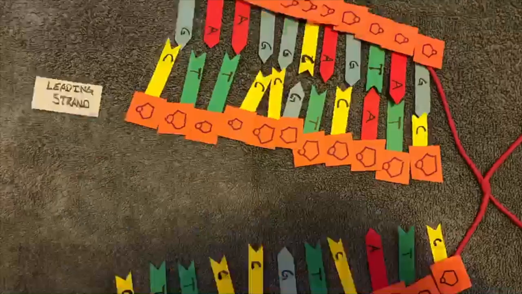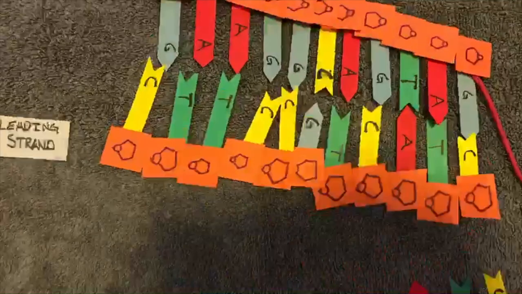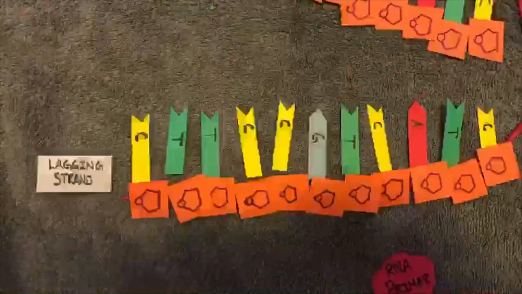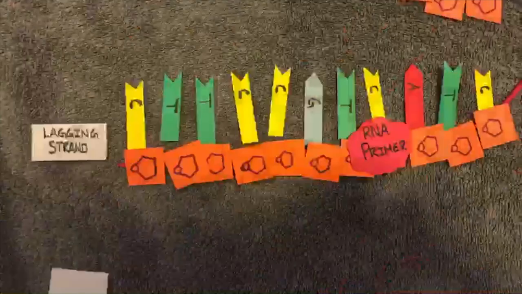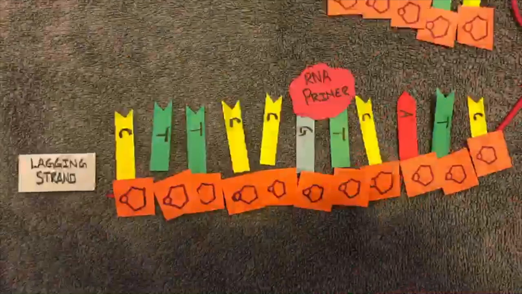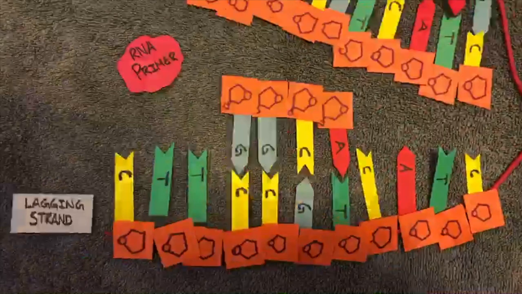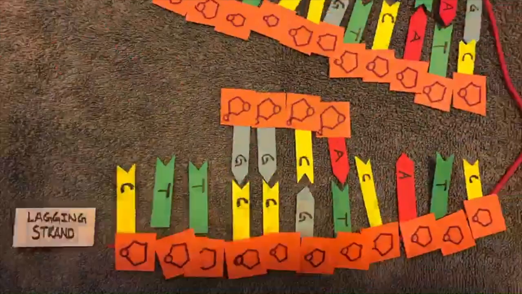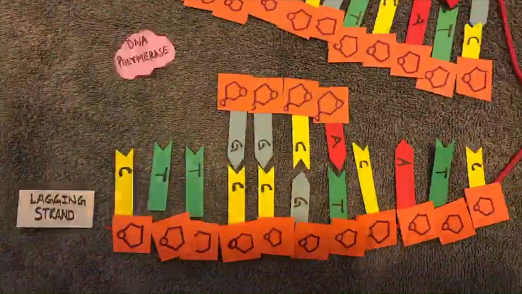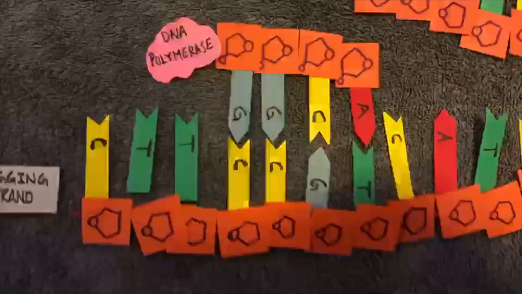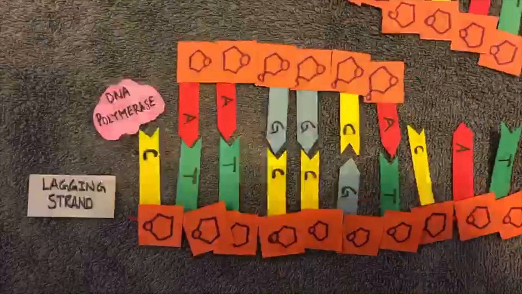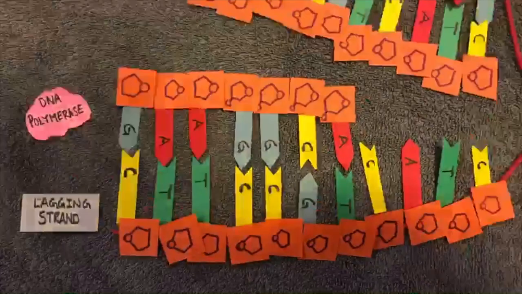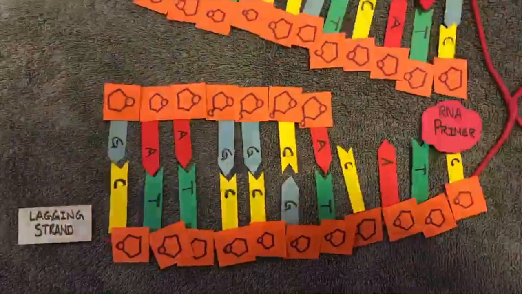The replication of the lagging strand is slightly different. It begins replication when the RNA primer lays down the matching nitrogenous bases. The DNA polymerase then lays down nitrogenous bases between the primers the RNA laid down. These sections are called Okazaki fragments. Having many different fragments creates a discontinuous process of replication. The reason for this discontinuation is because the Okazaki fragments are disjointed.